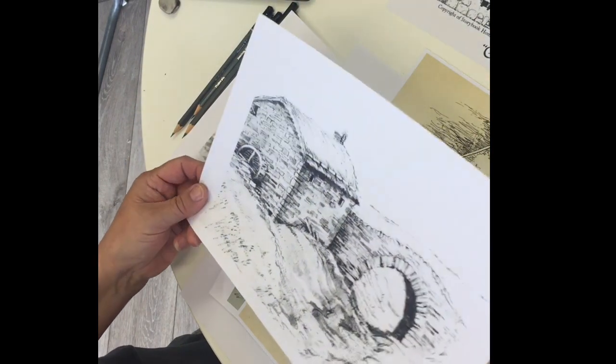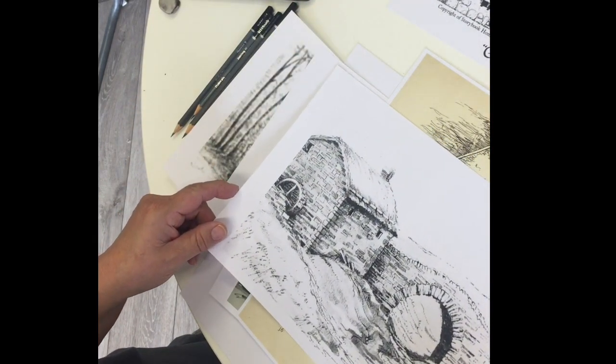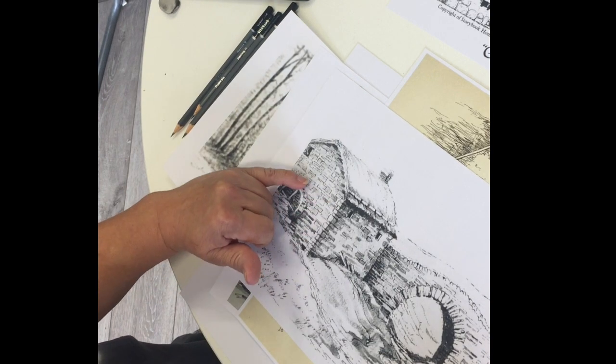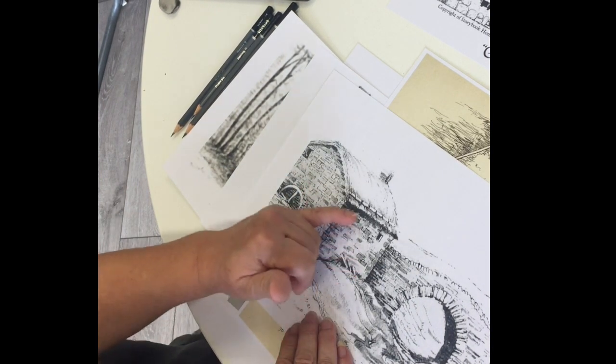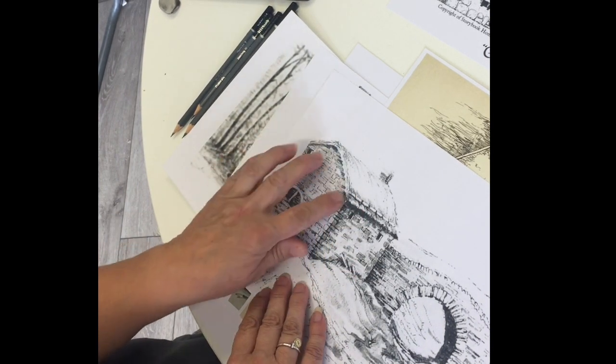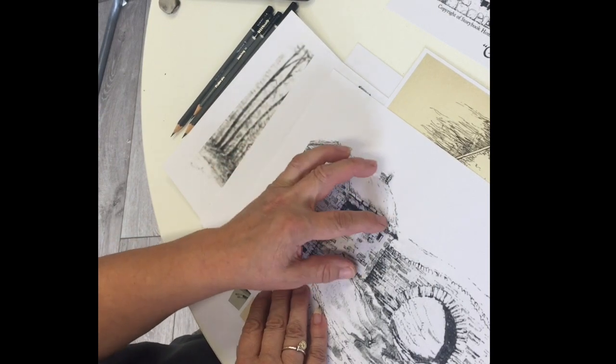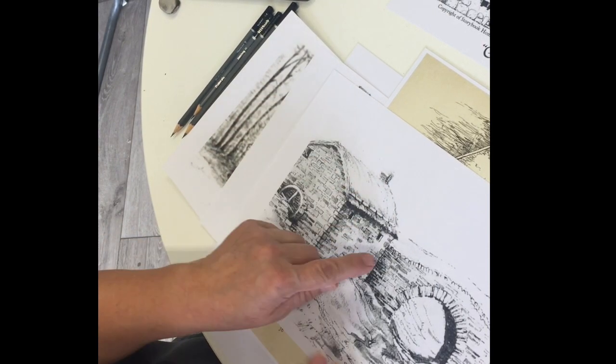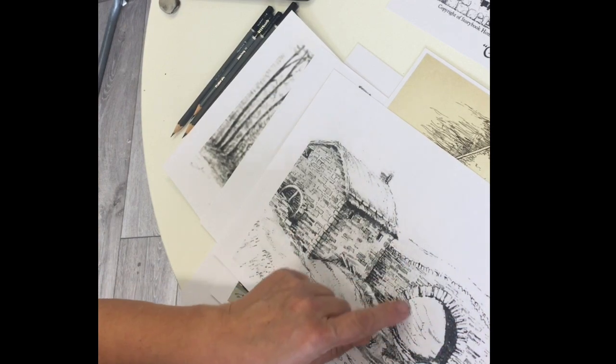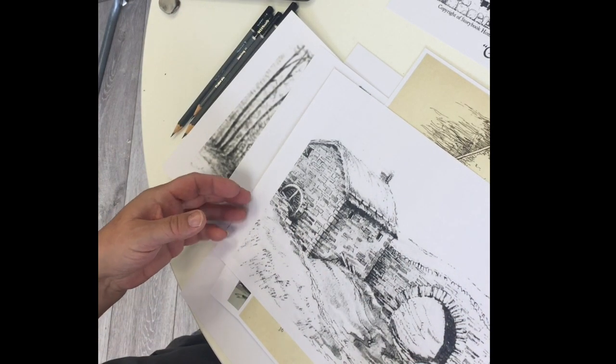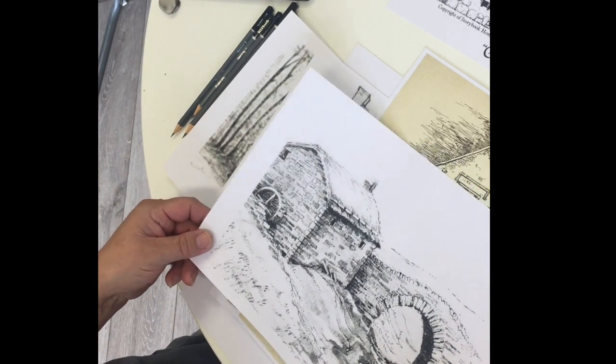I like this one because it's quite rural. I like the stonework. This one's at an angle. So you've got it coming away there, so you can see the perspective. I also like the bridge, the little stream. I think we'd all like to live next to a little stream.